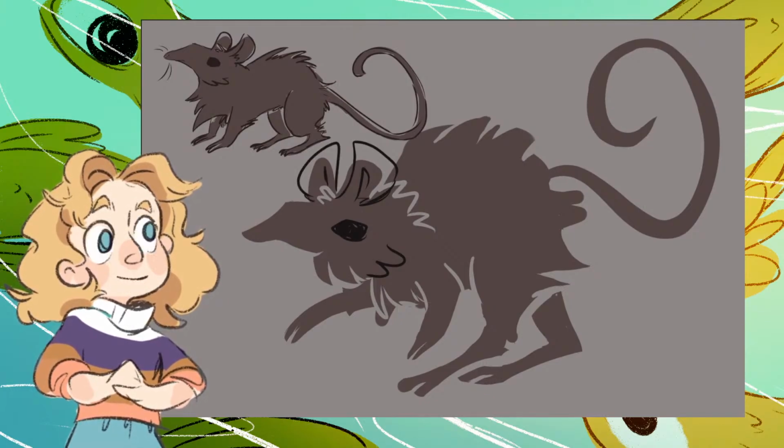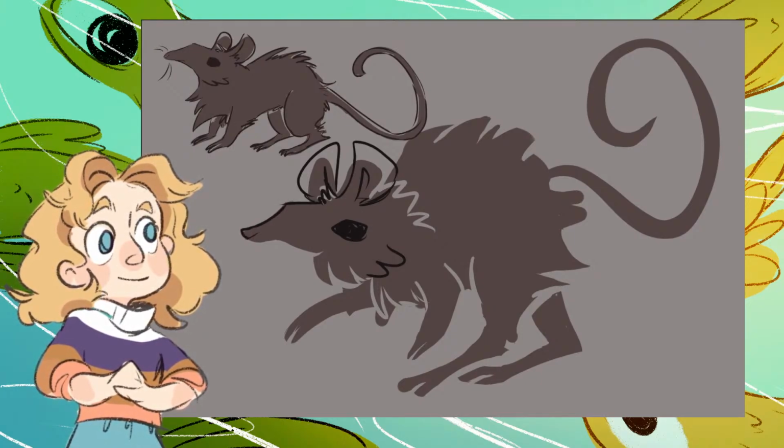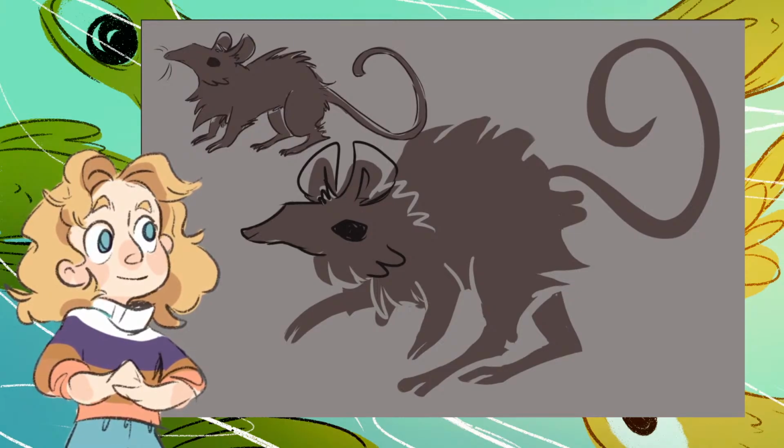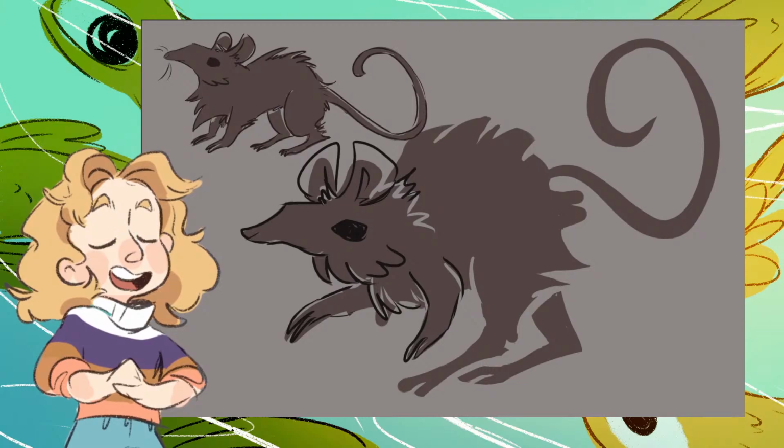Just to make the ears bigger. I'm liking that he's looking different because he looks less like a rat and more like a type of mouse.